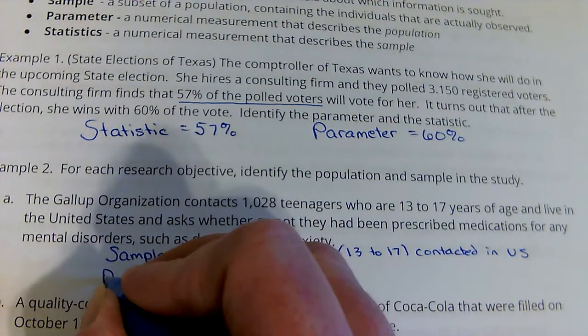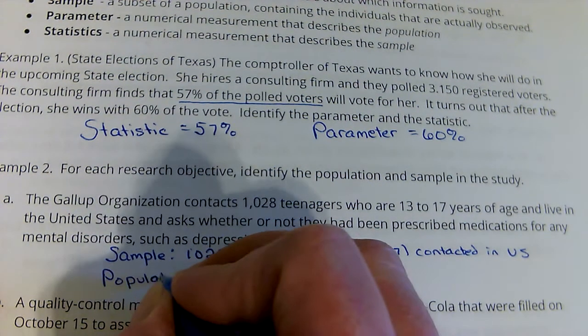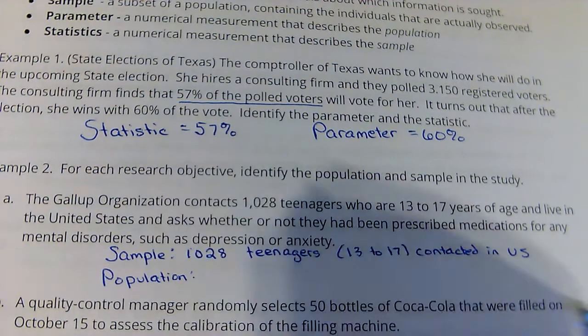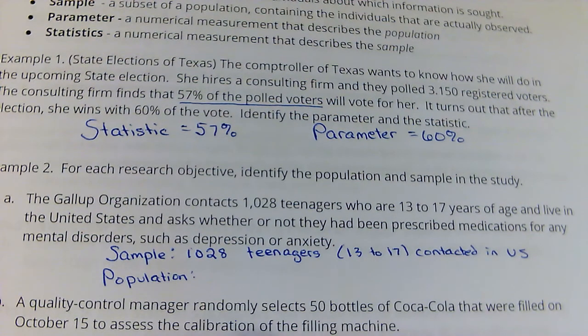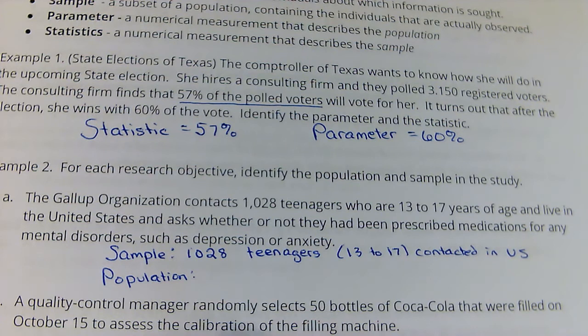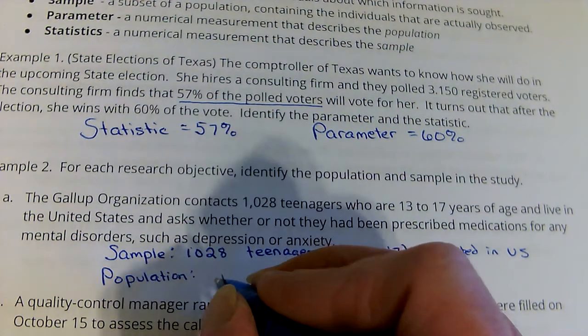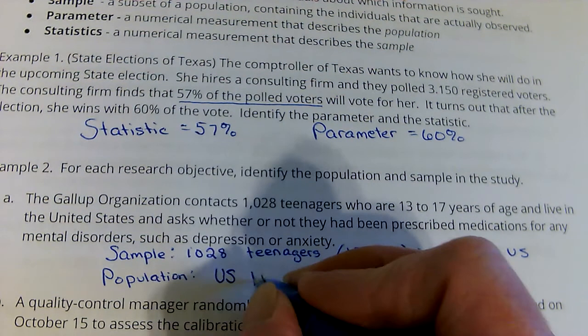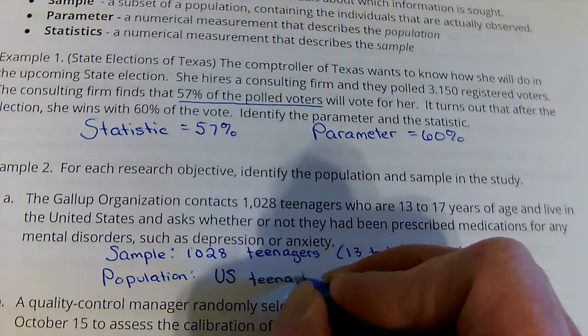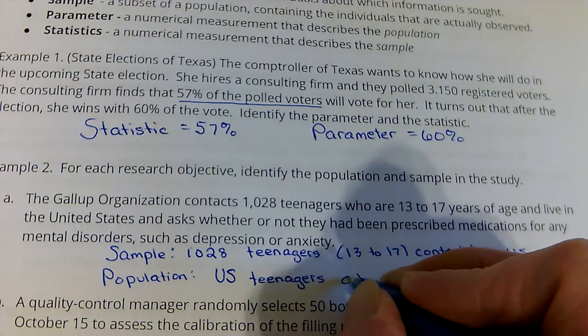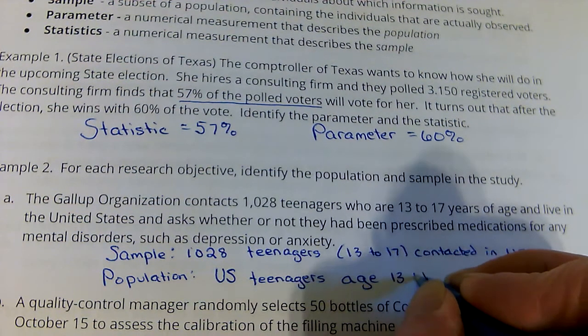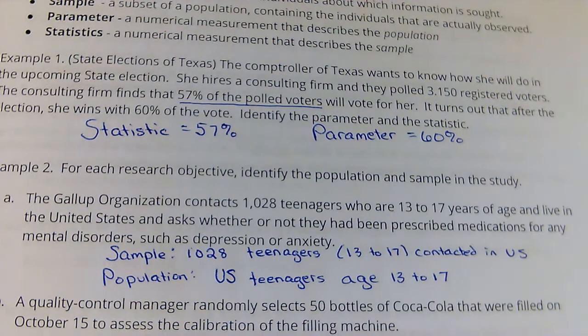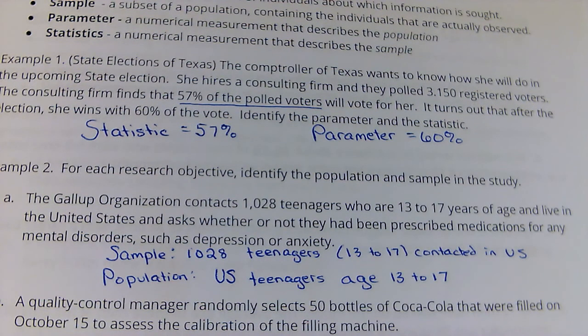So what is the population we're looking at? Are we looking at all adults? No. Are we looking at all teenagers across the entire world? No, we're looking at U.S. teenagers age 13 to 17. If our sample doesn't include any 12-year-olds, then we can't be including them in the population.